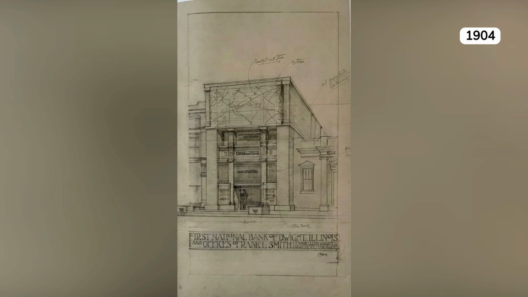First National Bank of Dwight, Illinois. Proposed for a narrow urban plot, this plan outlines a 3-story bank and office building meticulously designed to optimize space and functionality. The ground floor is dedicated to the banking operations, featuring a main banking room, a secure vault, and a director's room. The second floor houses individual offices for Colonel Smith and Mr. Ludington, divided by a central general office space, facilitating both private and collaborative work environments.